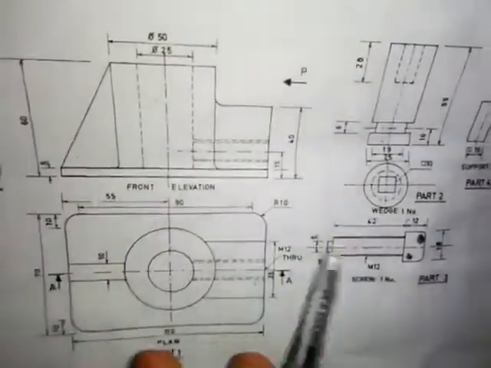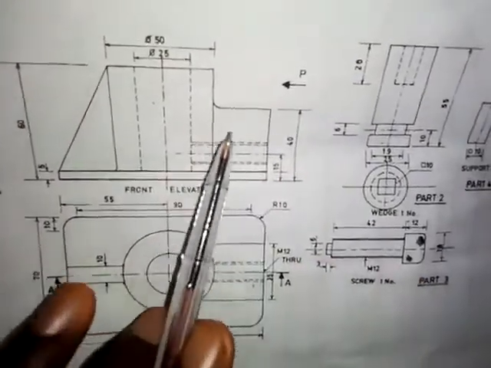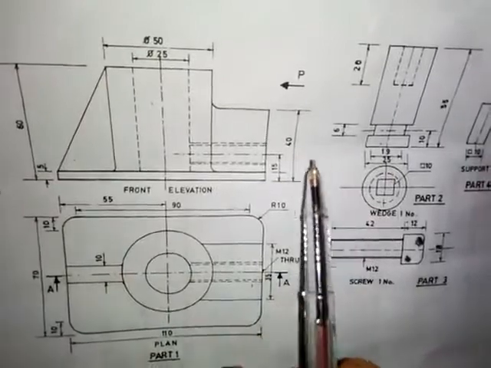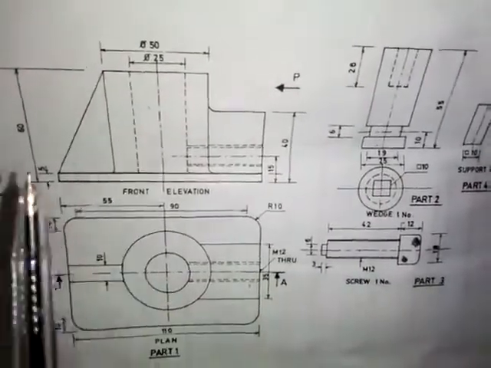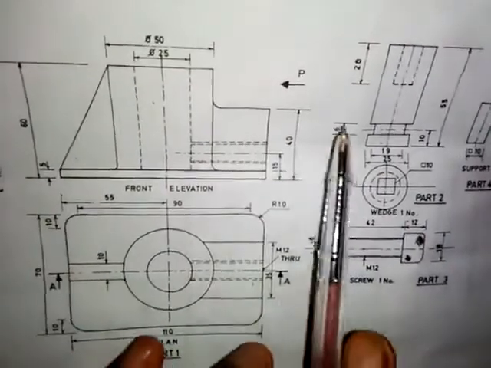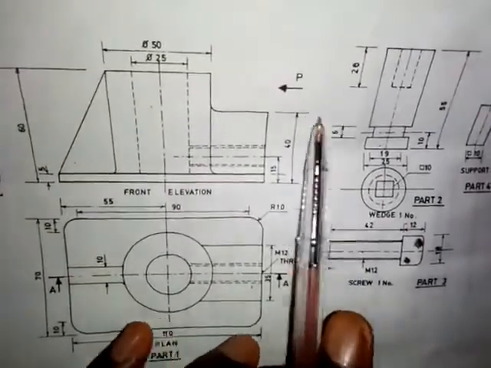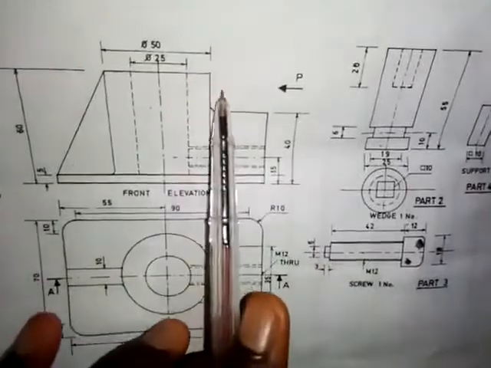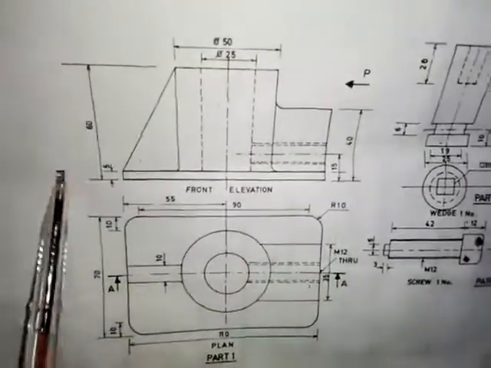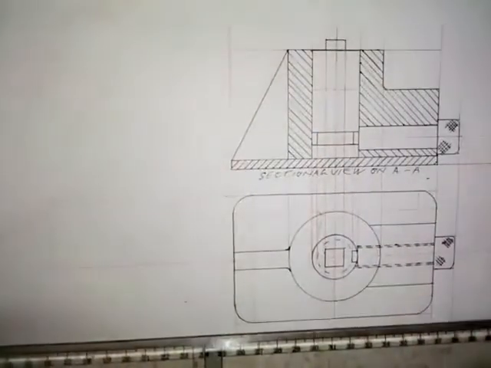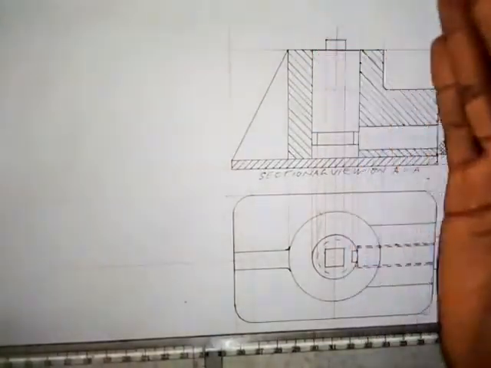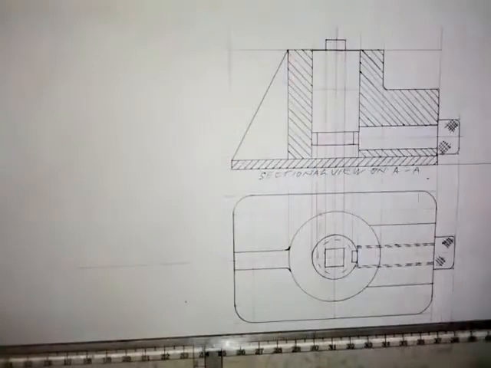So after we have assembled all the parts together, what are we going to see when we are looking at this object in this direction? That is what we want to put. And if you look at this, this is going to be the right end elevation, which should be produced on the left side of the front elevation. That's what I have here. So we are looking at this object in this direction.